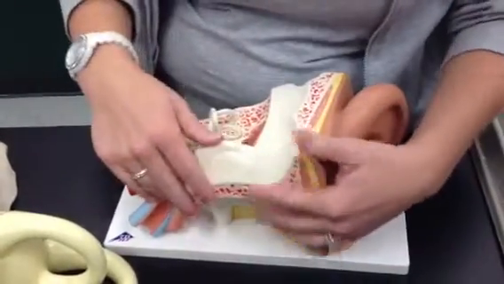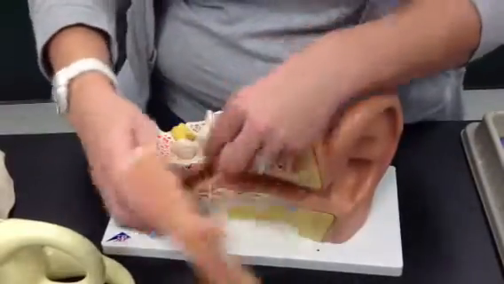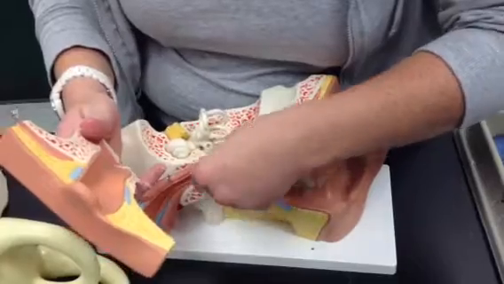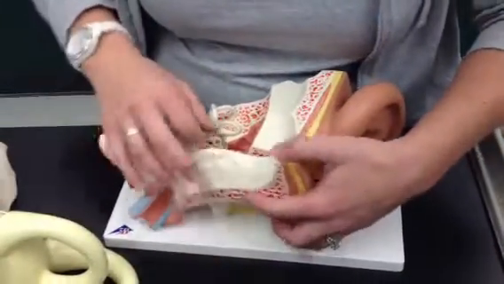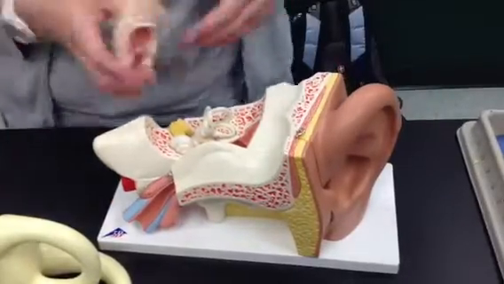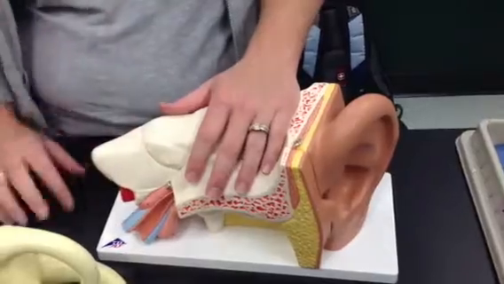So those are structures that you're going to have to identify with the ear, but that's pretty easy, right? Any questions? Anybody not understanding that? The tympanic membrane is the same as what again? Eardrum. Tympanic membrane is the correct terminology, or the anatomical term, I guess I should say. Eardrum is like a layman's term.